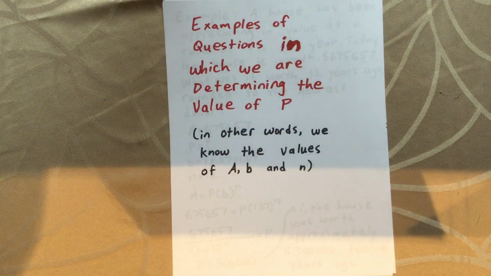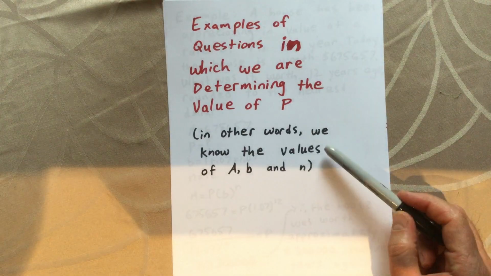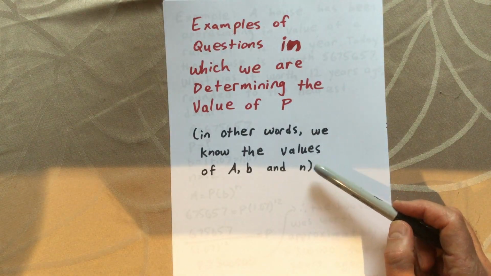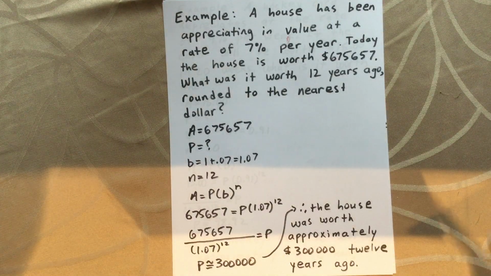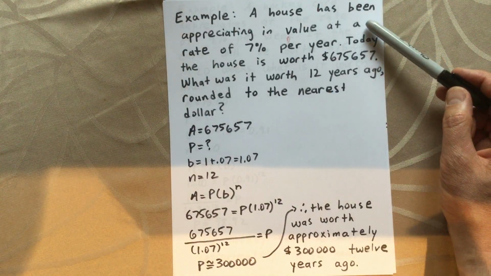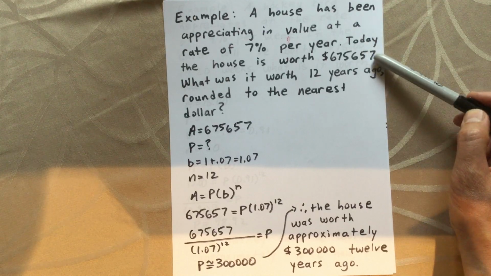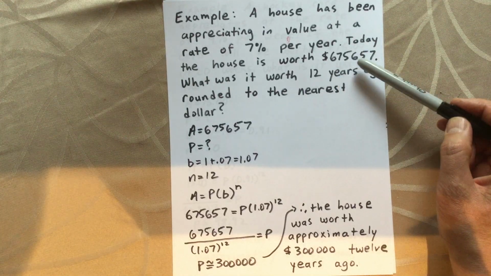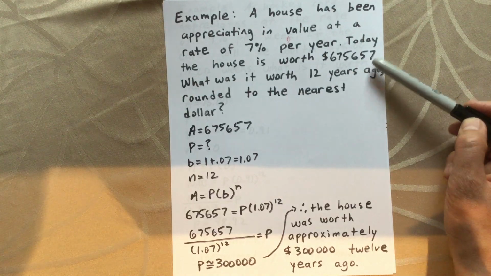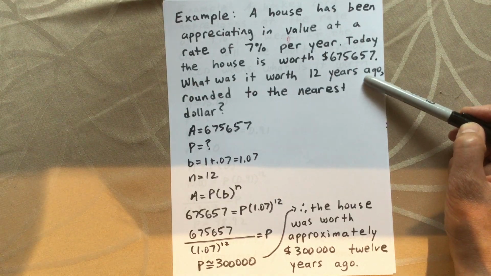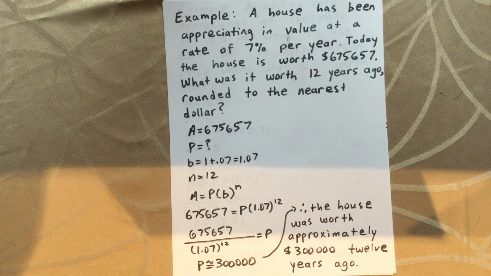Now let's talk about examples of questions in which we're determining the value of P. In other words, we know the values of A, B, and N. Suppose a house has been appreciating, that means increasing in value at a rate of 7% per year. Today the house is worth $675,657.